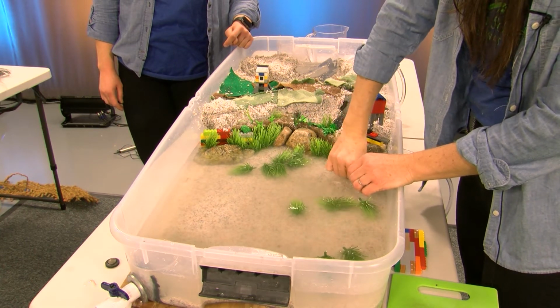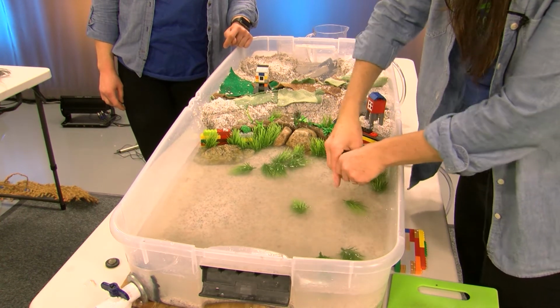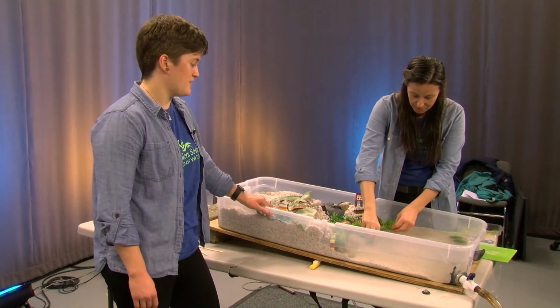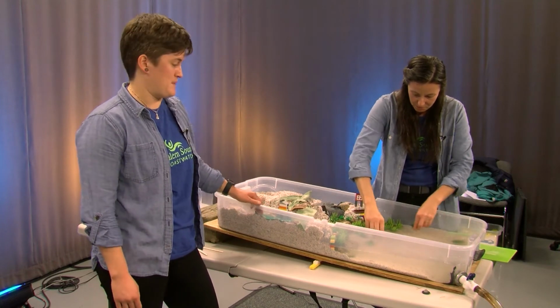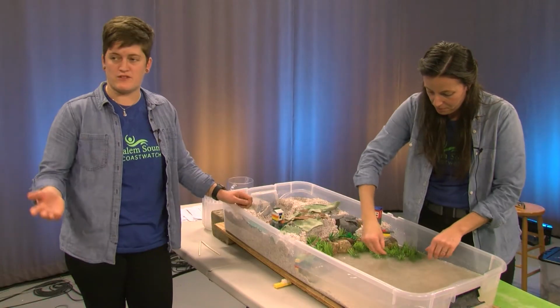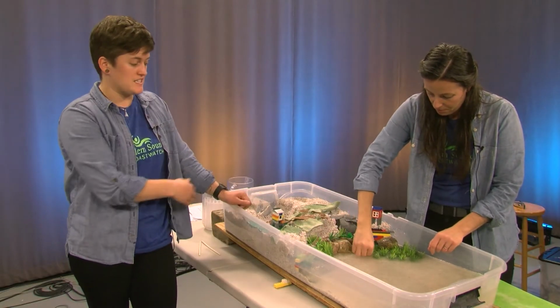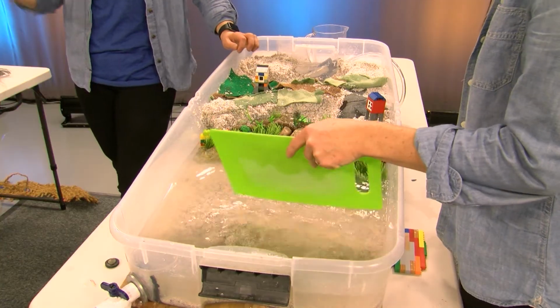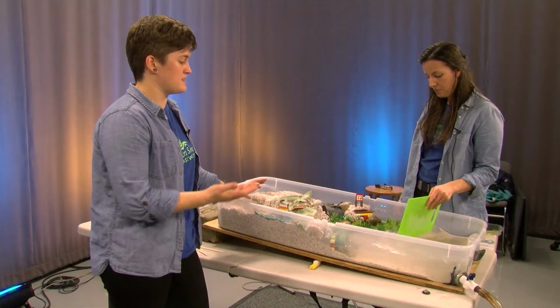Because we can't stop these waves from happening. We can't stop storms from happening. We can't always stop the land from changing. So we have to adapt and redesign and rebuild some of our solutions. Just because they don't work perfectly the first time doesn't mean they can't work.